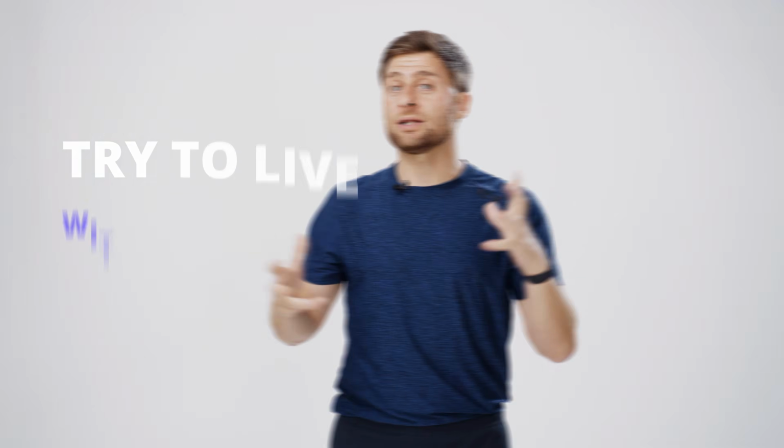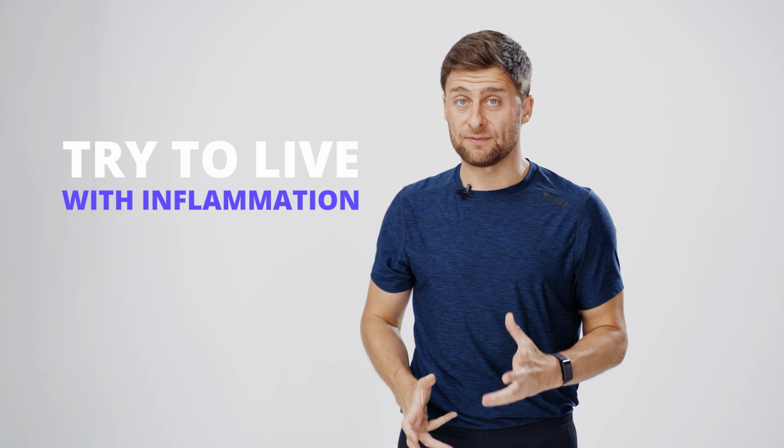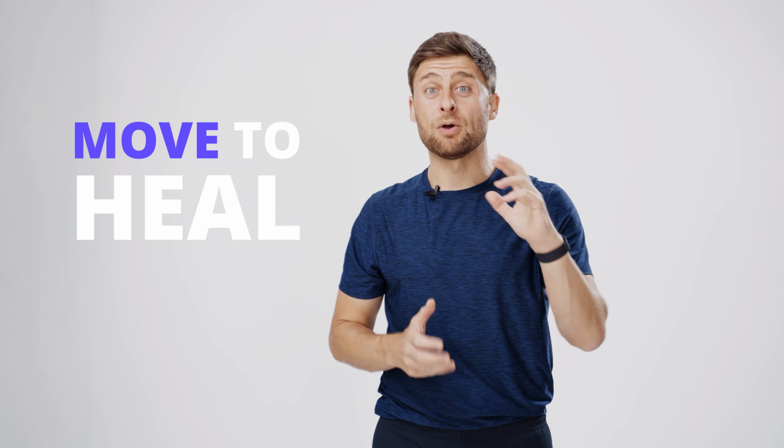So we need to very, very carefully use our joint so that the fibers line up. And number two, we need to stress the joint so that those tissues turn that type 3 cartilage into type 2 cartilage. That's a whole lot of ideas to wrap your head around. But basically what we need to do is, number one, try to live with inflammation and even discomfort if you can, so that we don't further the injury and that we don't turn off our body's healing mechanisms. Number two, you need to move to heal. Motion is lotion, movement is medicine, but we want to be very, very careful as we do it.